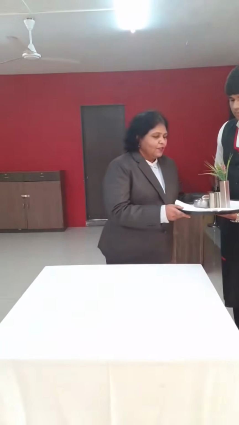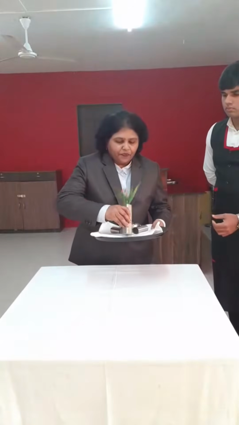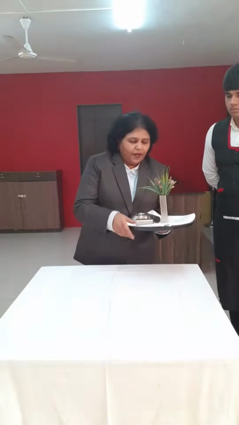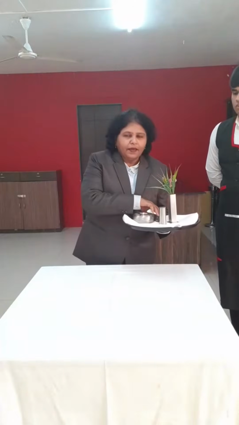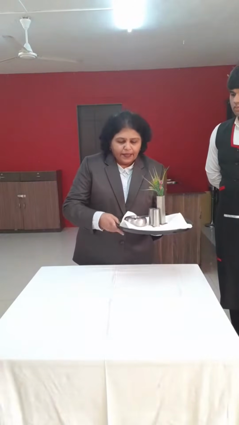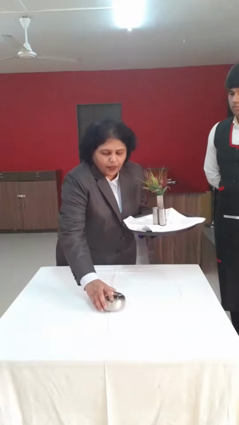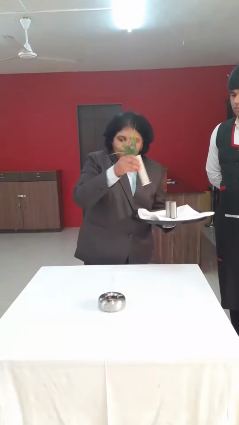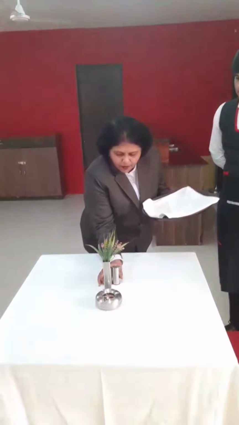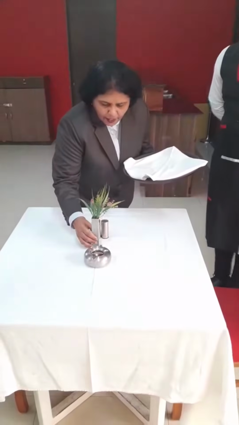Whenever we start the cover setup, the first thing we start with is the center table appointment. These are the center table appointments. In other words you can say A, B, C. A stands for ashtray, B stands for bud vase, and C stands for the cruet set. This is called center table appointment. It should be in the center of the table, and because of that it is called center table appointment.